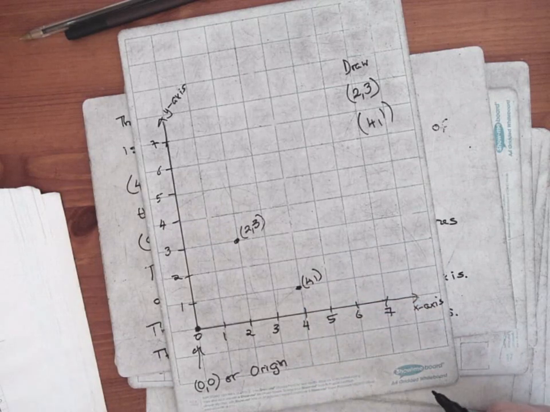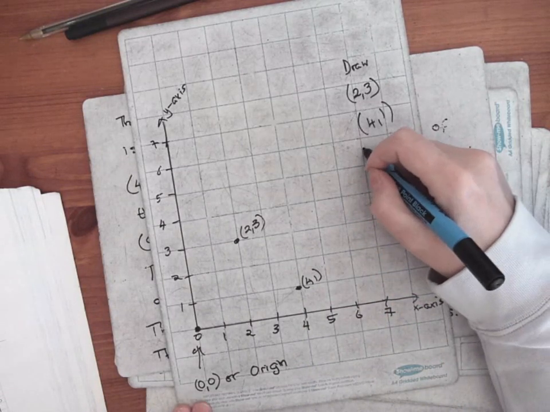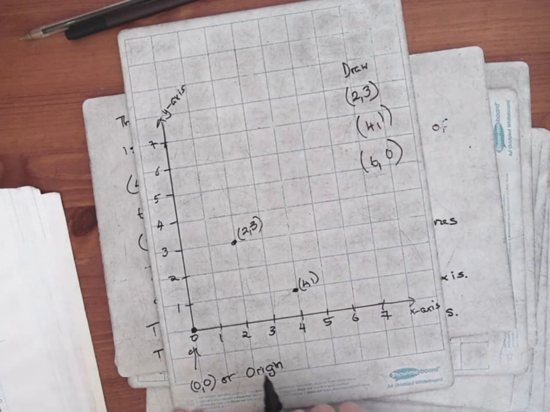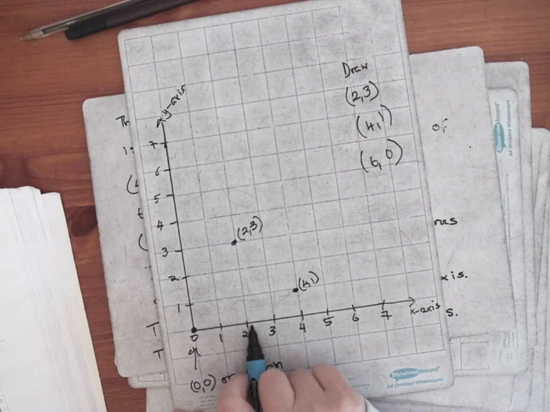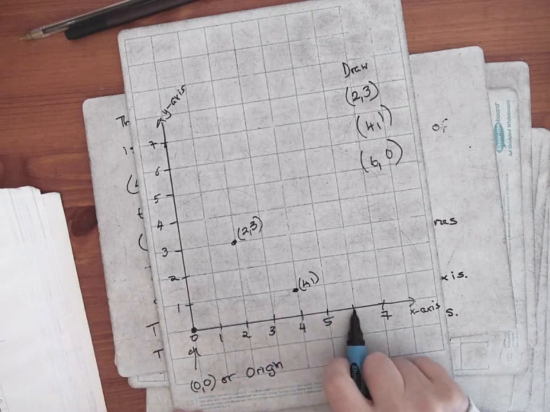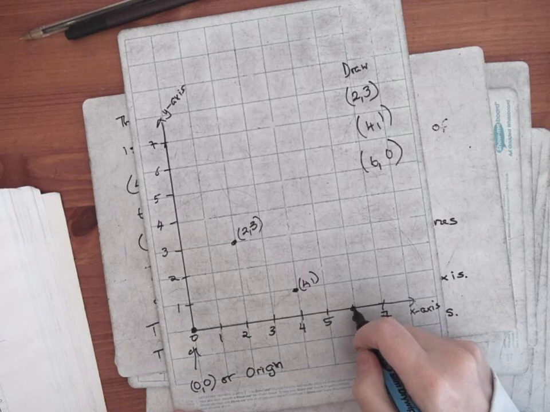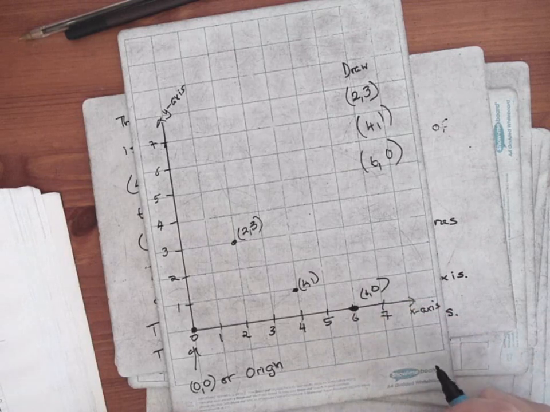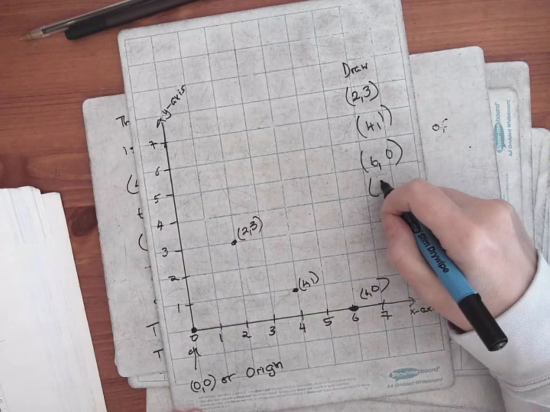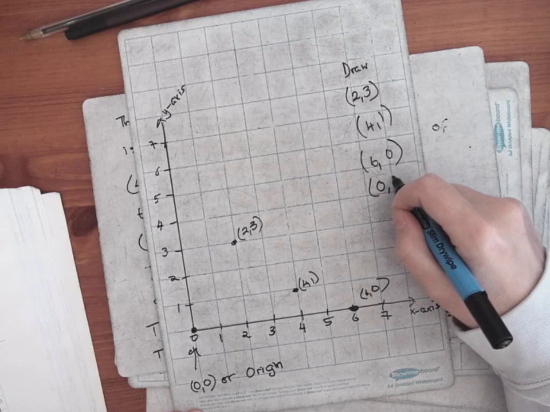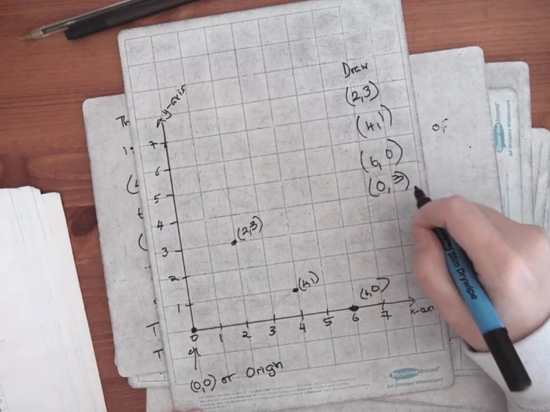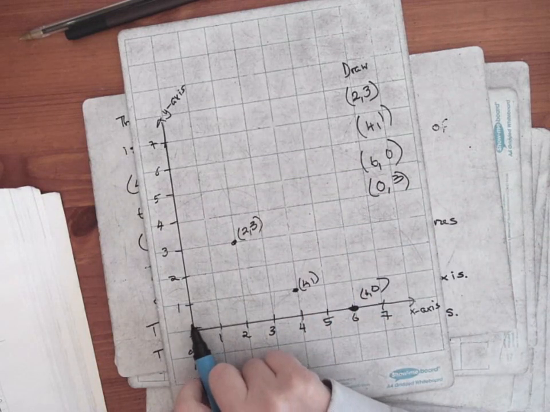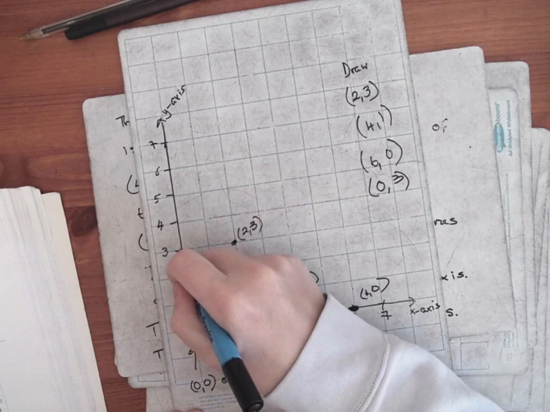Is that okay? Right, if I asked you to draw the point 6, 0, okay, so 6, 0, girls, would be start here, go across 6 steps, get to here, and then go up 0, so you're not moving, so I'm going to stay there. So that's the point 6, 0. Okay, if I ask you to draw the point 0, 3, right? So you start here, you take 0 steps across, so you don't go across at all, you just go up to 3, so 0, 3 would be here.